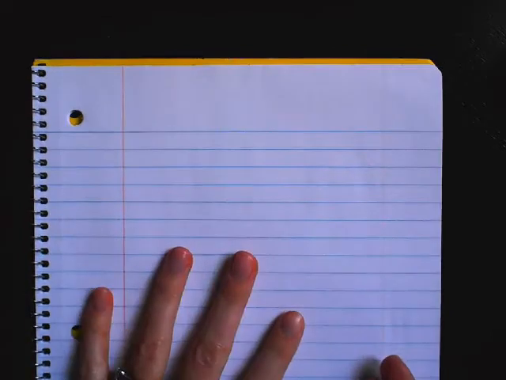Hey guys, as promised, I'm here to go over some of the answers from the Trig Circuit. My printer's having some trouble, so I'm just going to go old school with some scratch paper and go over some of the most requested problems.